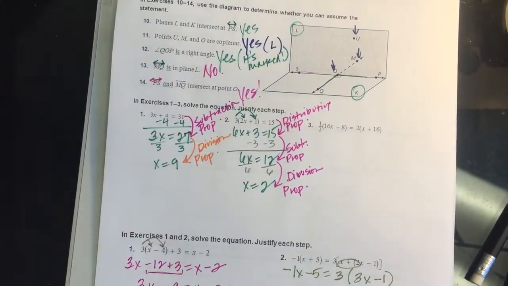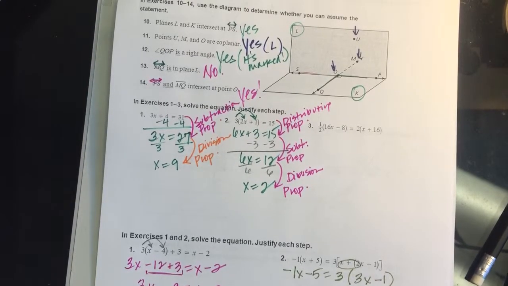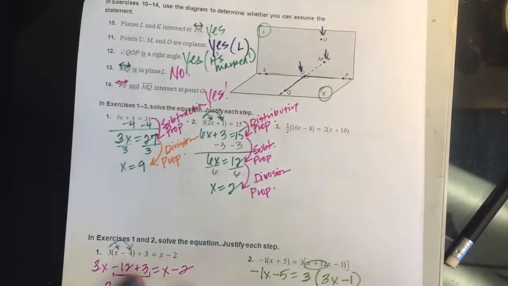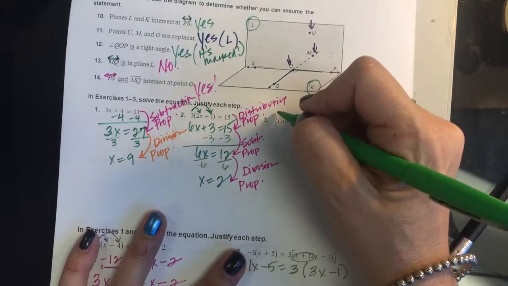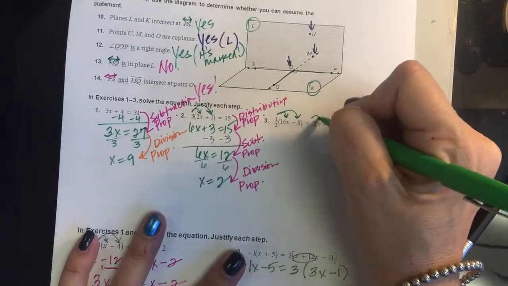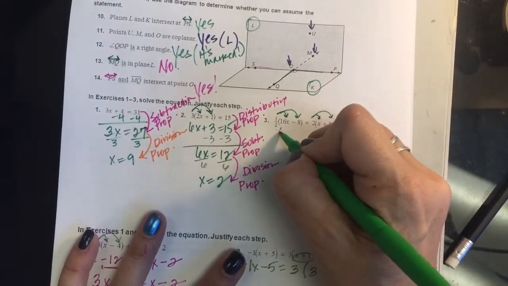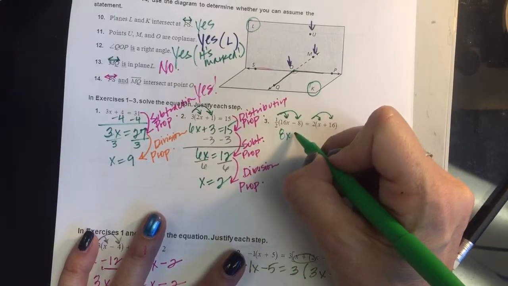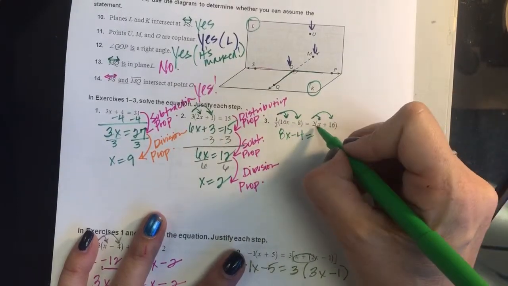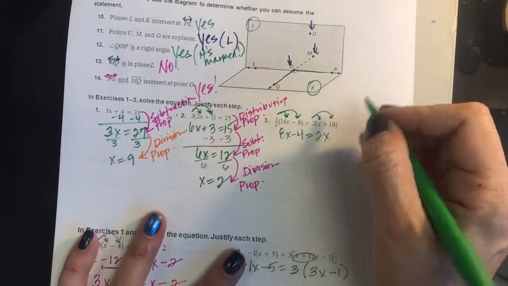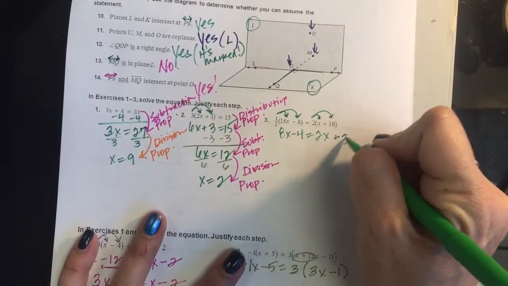Number 3, I've got distributive going on both sides as I get this problem going. Half of 16x is 8x. Half of 8 is 4. 2 times x is 2x. 2 times 16 is 32.